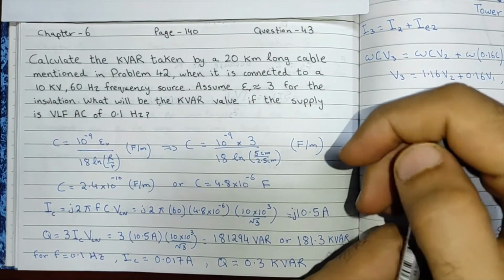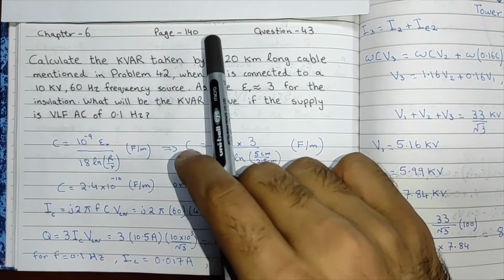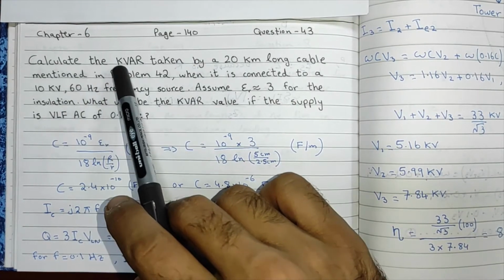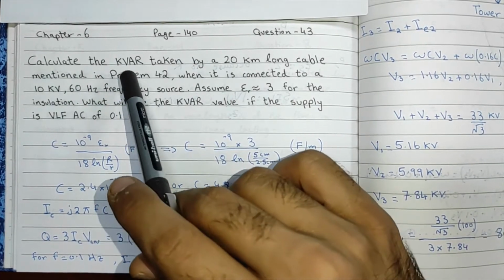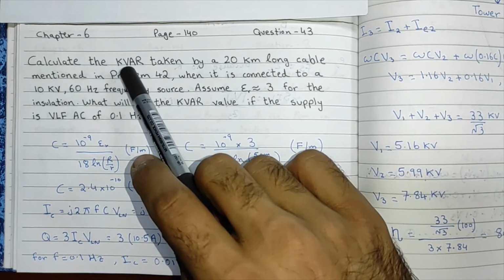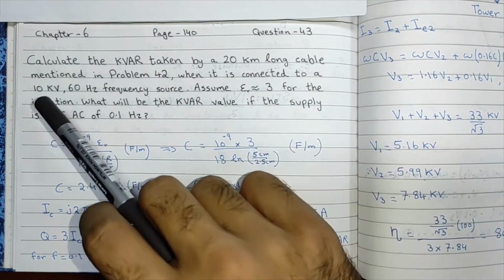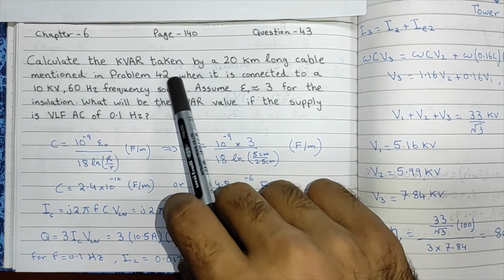So this is question number 43 of chapter number 6. You can find it on page number 140. The question says to calculate the kVAR, which is actually the reactive power, or Q, taken by the 20-kilometer long cable mentioned in problem number 42.